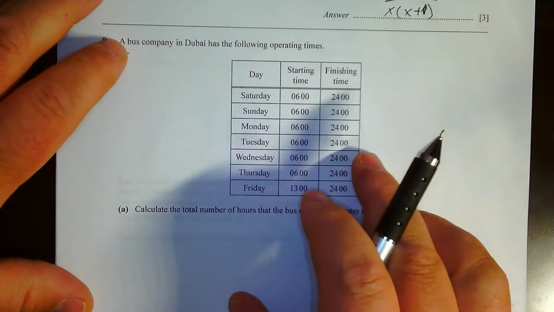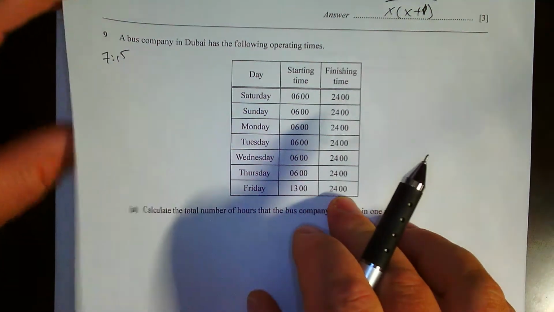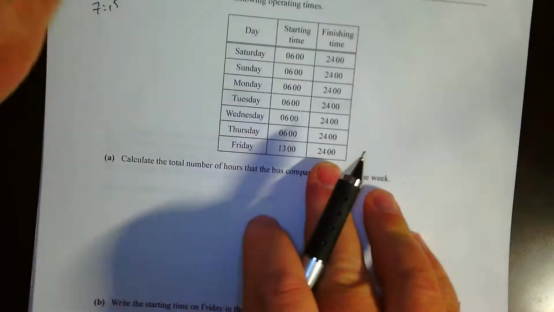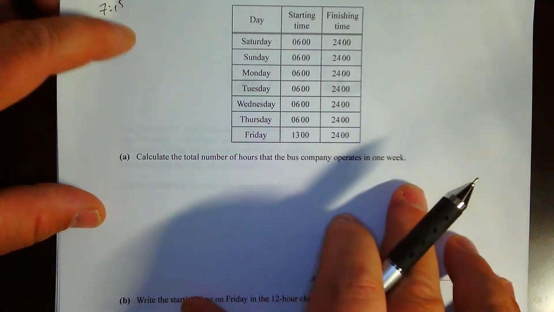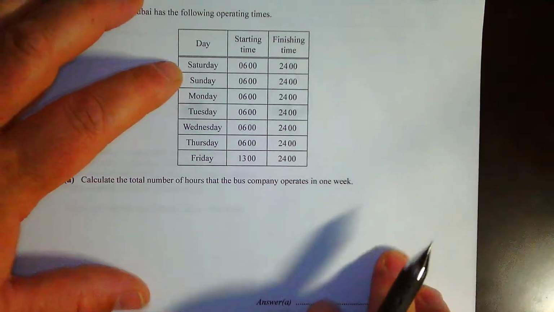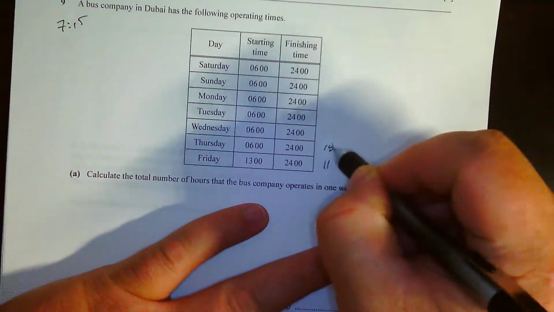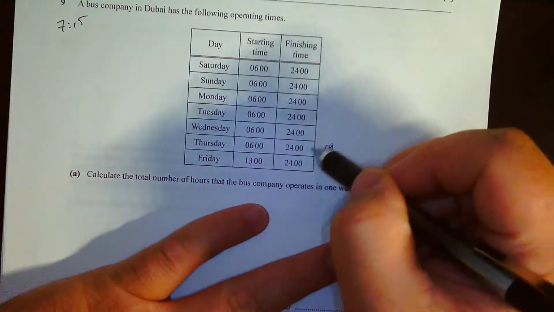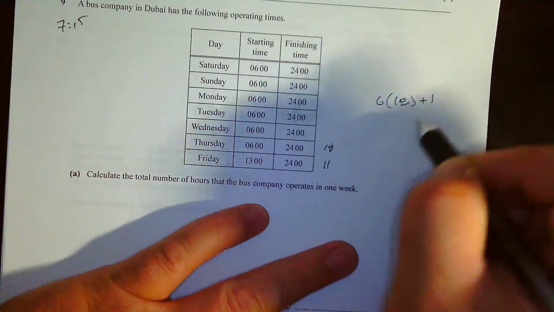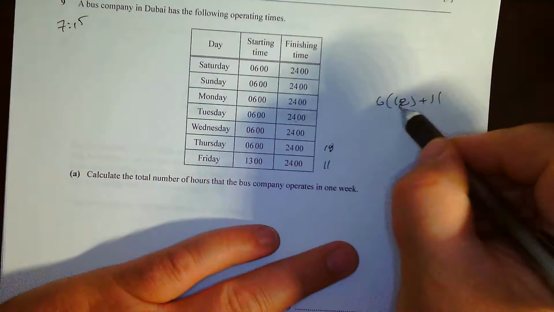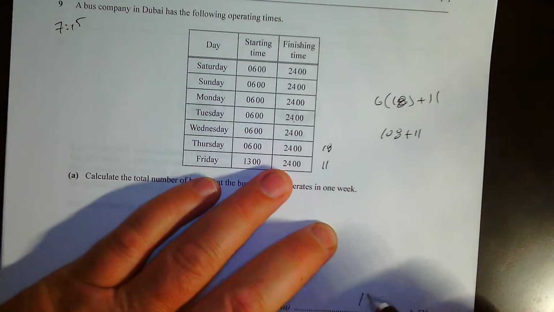7:15-ish. Okay. A bus company in Dubai has the following schedules. That's 24-hour time. All right. That's its operating time. So start and finish and the day of the week. Calculate the total number of hours the bus company operates in 1 week. Well, in 24-hour time, this is actually a little bit easy. So this is 11 hours, and these are all 18. Are they all the same? So we have 1, 2, 3, 4, 5, 6 times 18 plus 11, right? All right, so 108 plus 11 is 119 hours.